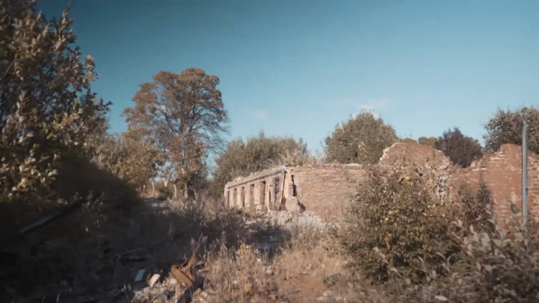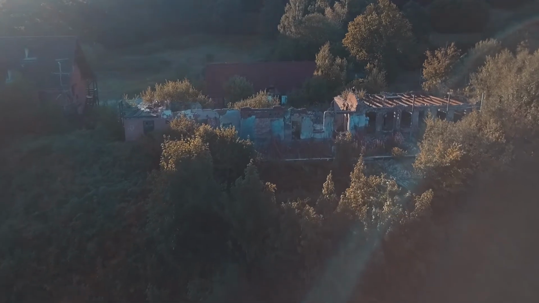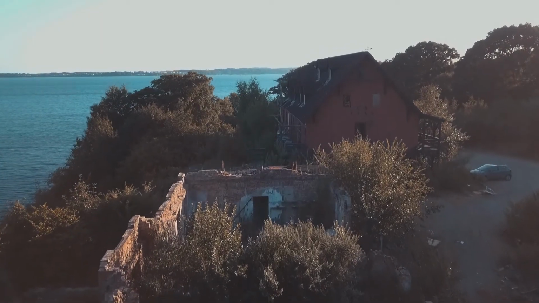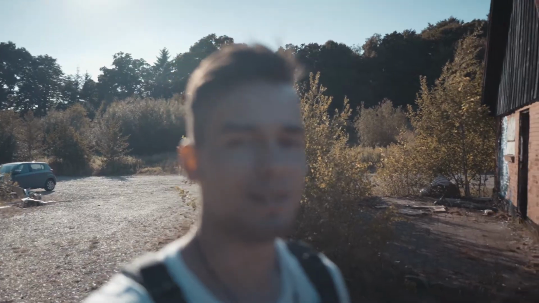Now we are at the abandoned thing. We have one house over here, one big thing over there, and this one over here. So basically I think we're just gonna go uncharted, climb everything and get some shots of it. Yeah, let's do that.